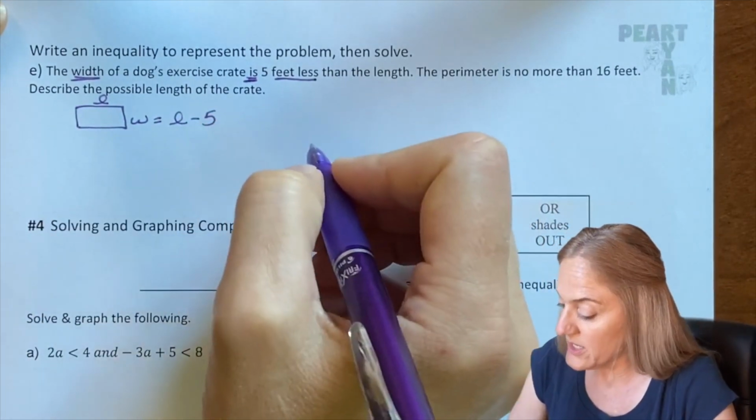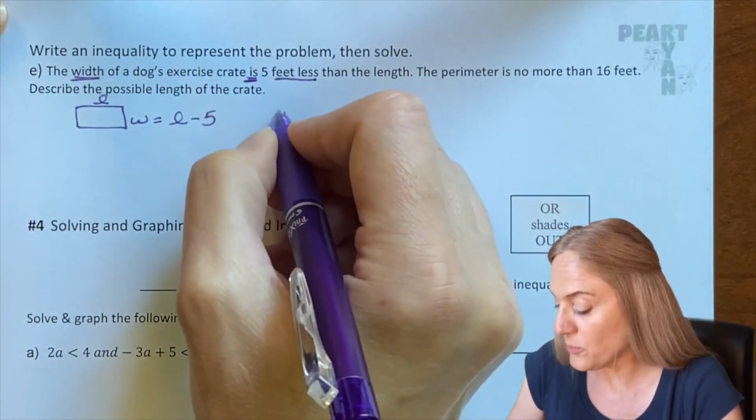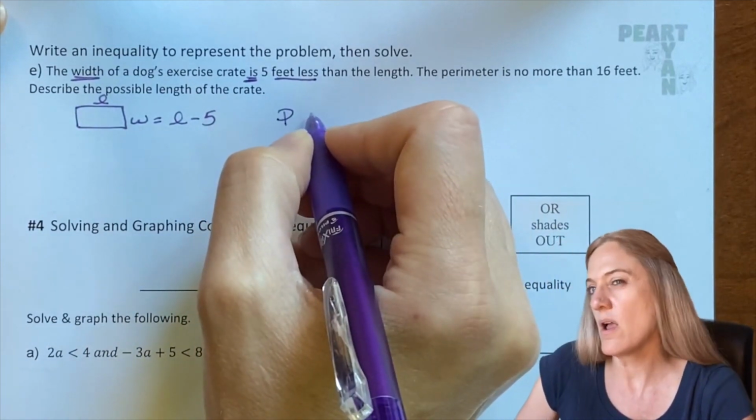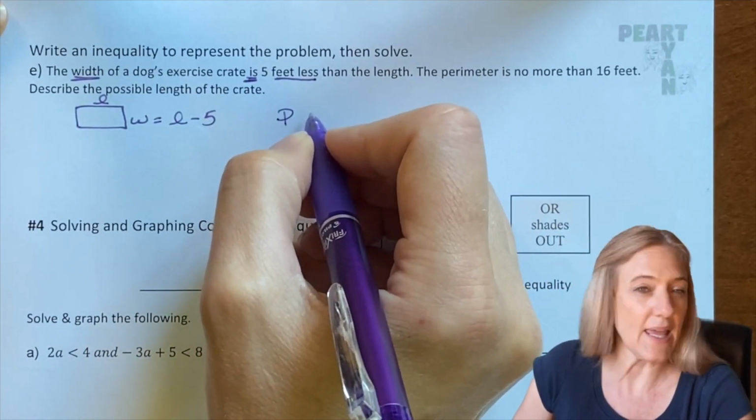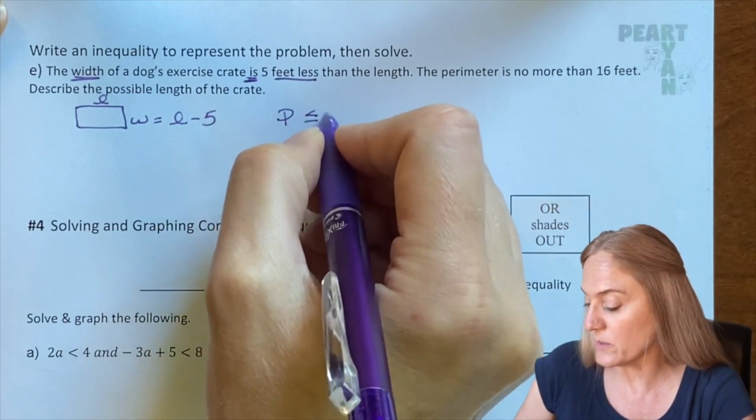The width is 5 feet less than the length. The perimeter is no more than 16 feet. So the perimeter is no more. It can be 16, but it can't be any more. So less than or equal to 16.